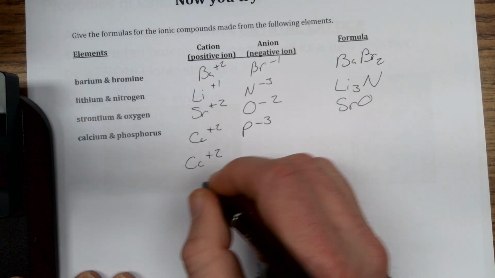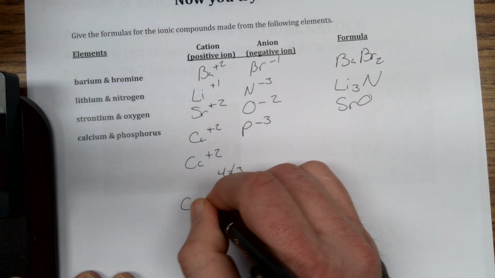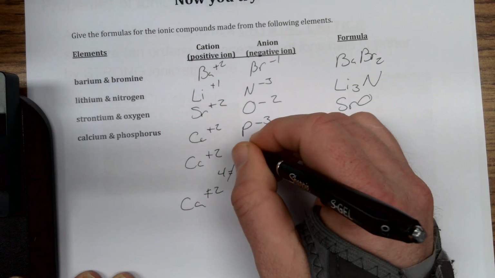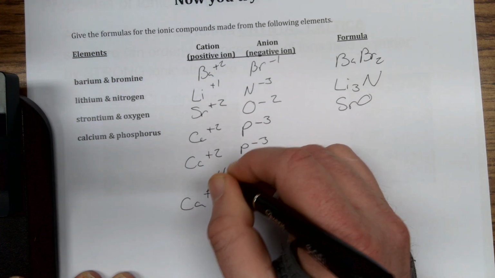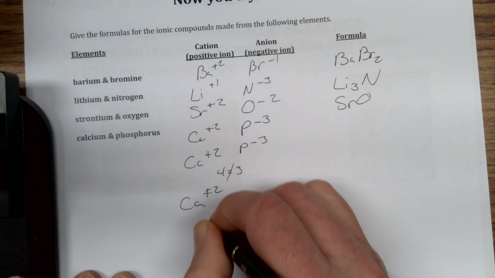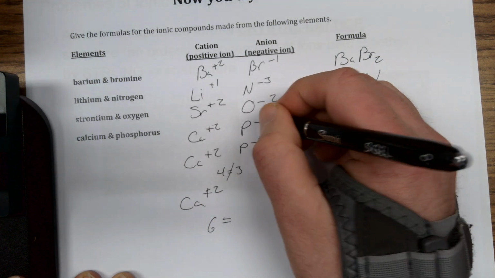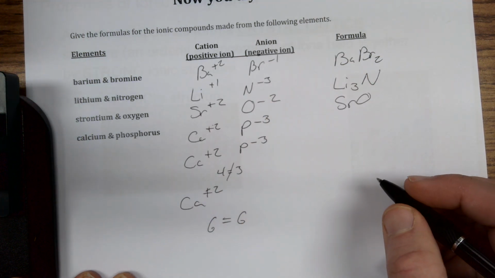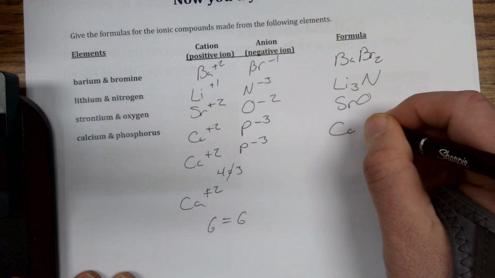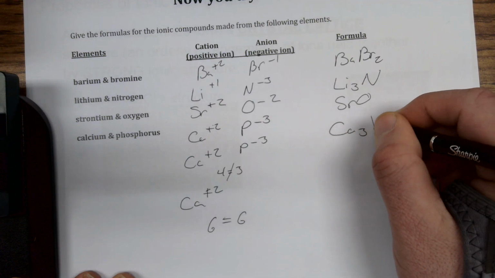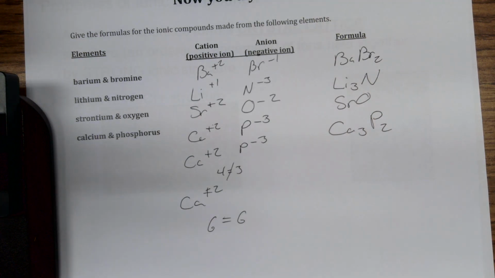No. Ca +2, P -3, 2, 4, 6 equals 3, 6. Ca3P2. That's what we were looking for.